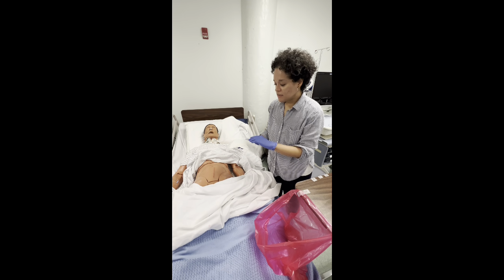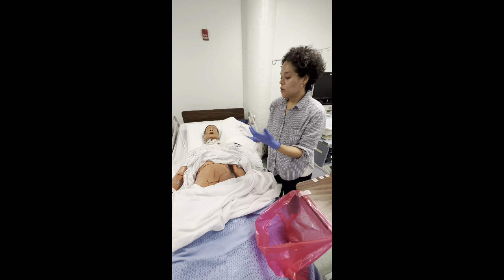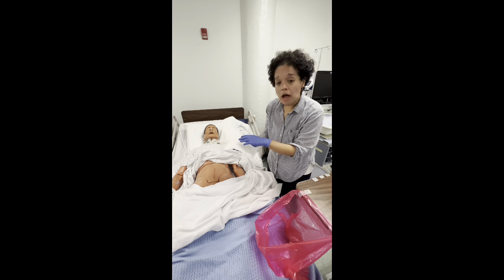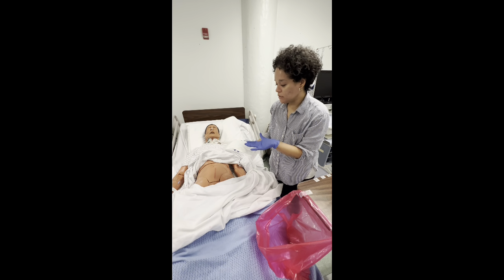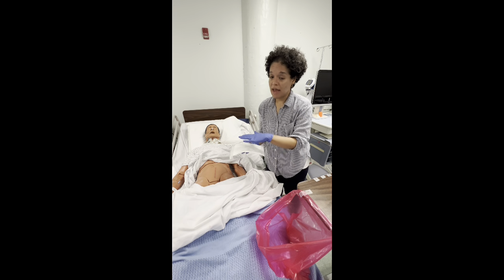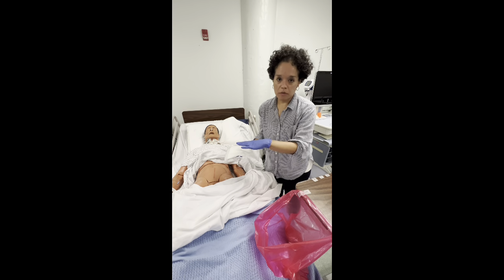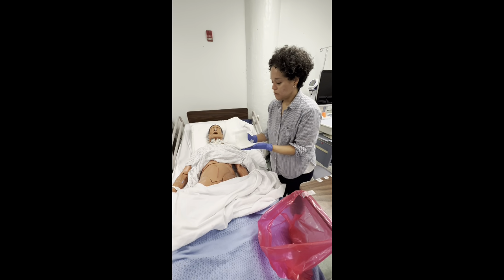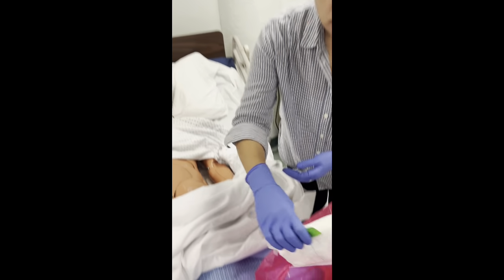And then consistency, you want to see if it looks runny, or if it's slimy, or if there's a lot, and then the amount, and you want to make sure if the pad itself is overly saturated, or it's just very minimal discharge. So make sure you close this, throw this in the trash.